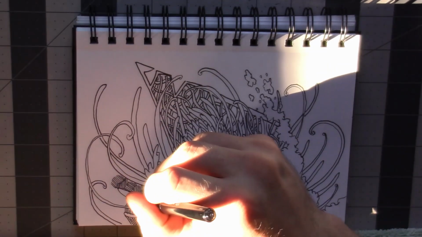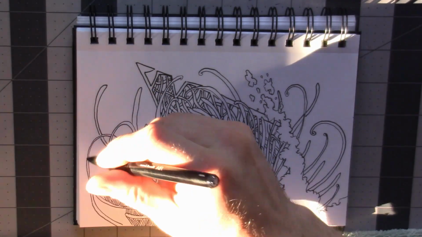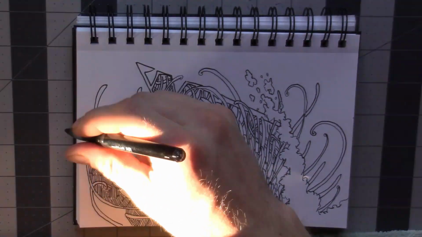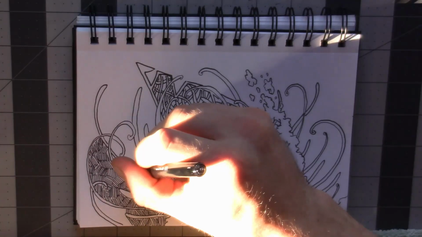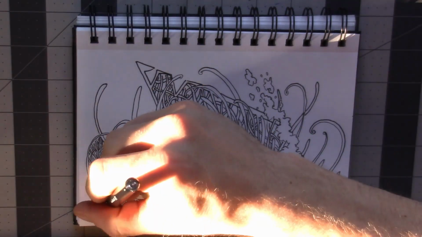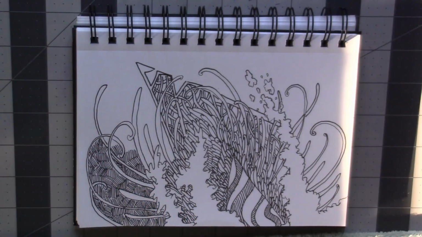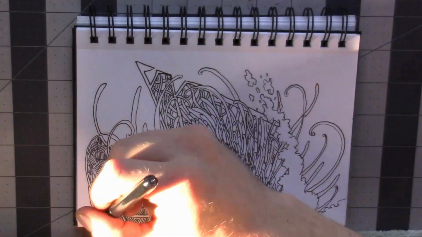I have a giant triangle that I've drawn in the center, vines, and what looks like clouds to the corner, kind of billowing up and going around it. And these vines swirl upwards too, and then I add some hatch marks.